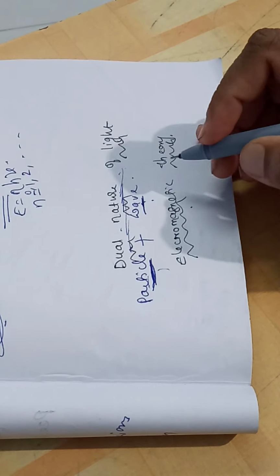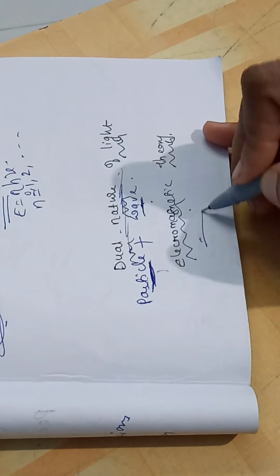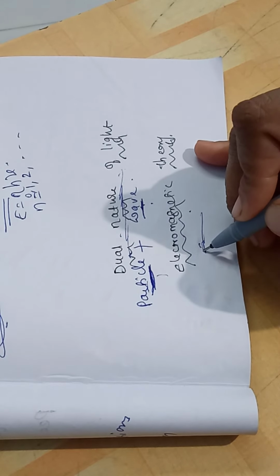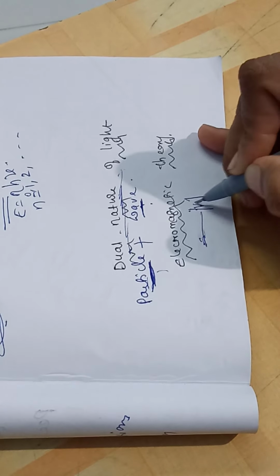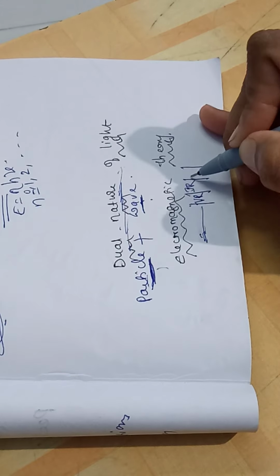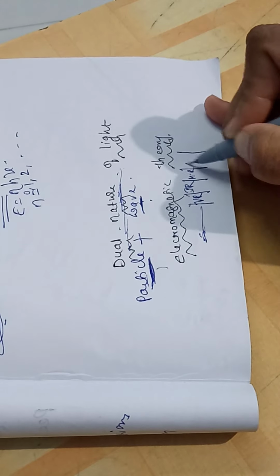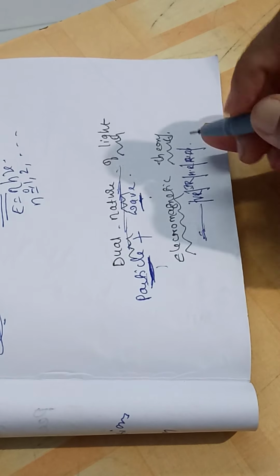Okay. Now next, electromagnetic theory. So it says that this is the combination of a spectrum which consists of the visible region, infrared region, microwave region, radio waves region.